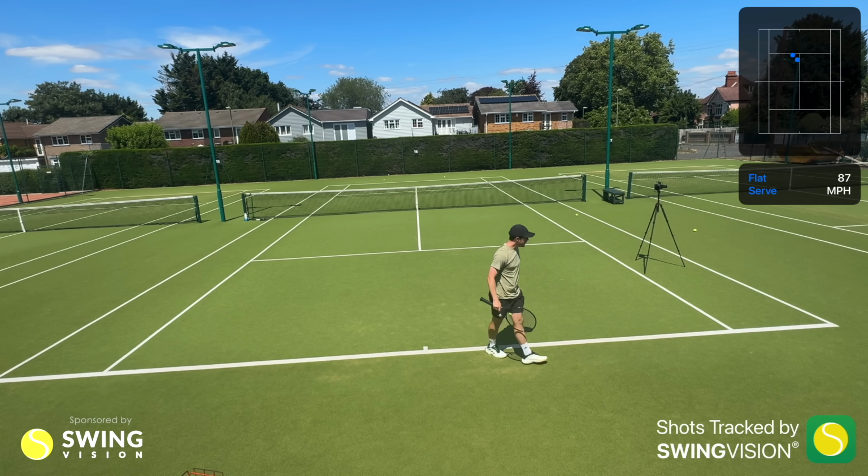87 miles per hour. Now, I actually didn't know that function existed, and I'm going to be using it a lot more now that I do.